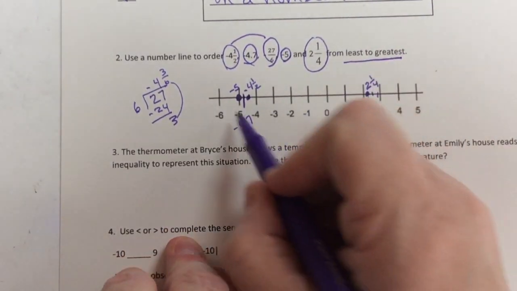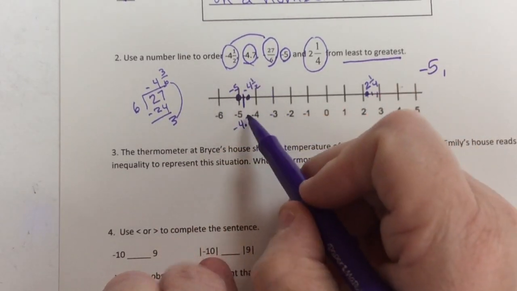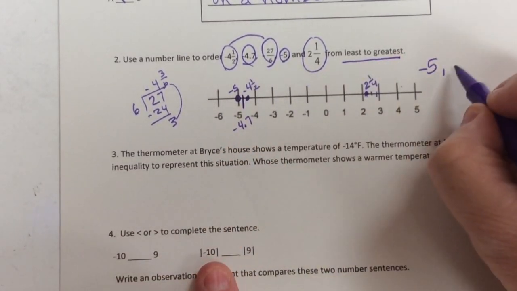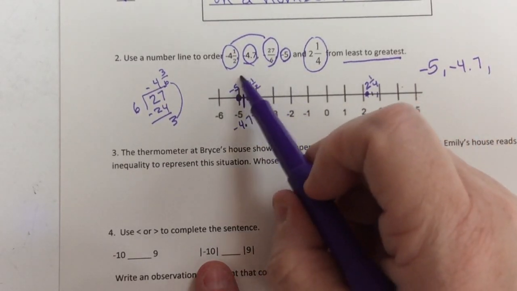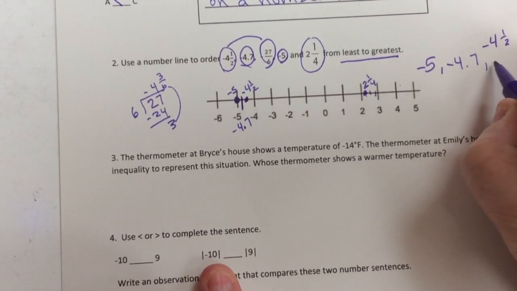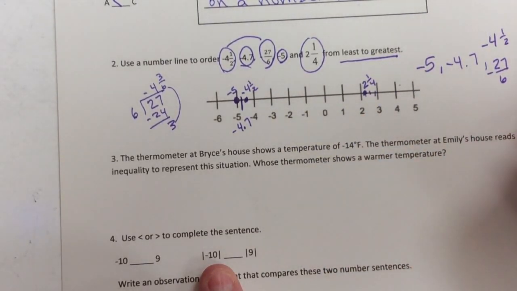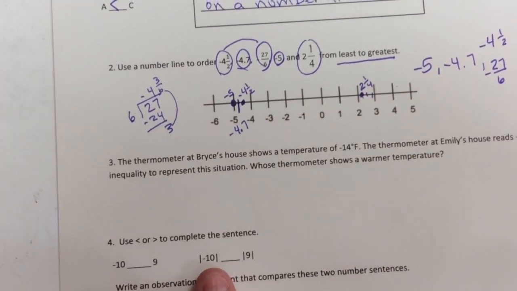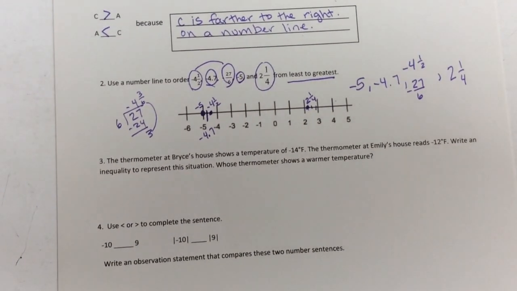So least to greatest means left to right. So -5 is first, okay? Then -4.7, okay? Then these two are tied. So you could say -4 1/2 or 27/6. I'll take either one. And then 2 1/4. Sorry, I didn't realize it wasn't zoomed in there for you. Okay.